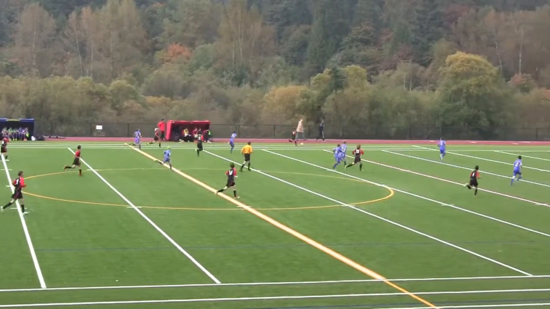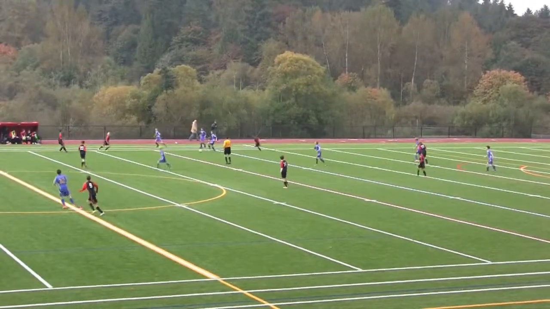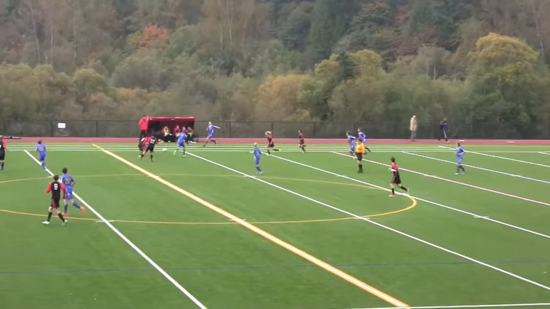Here we're going to get a switch going after some nice possession. And now watch where it breaks down at the very end. See what we could have done different.